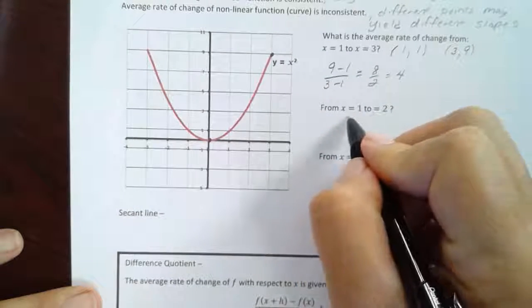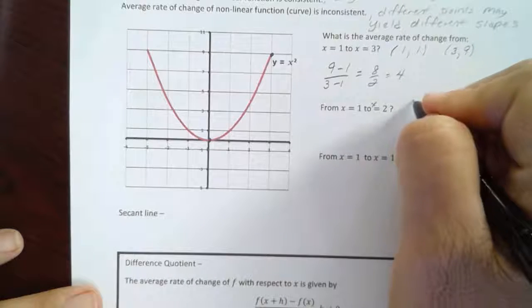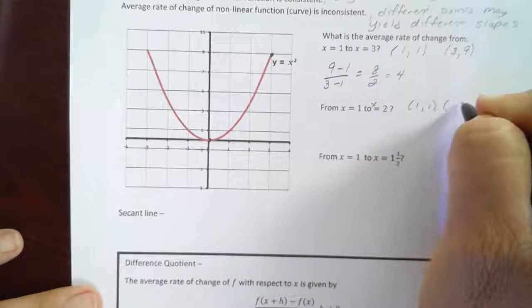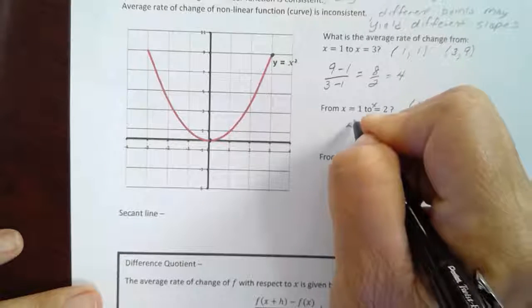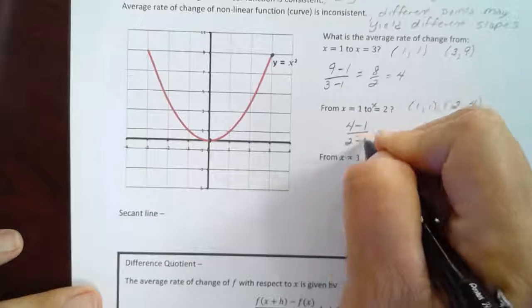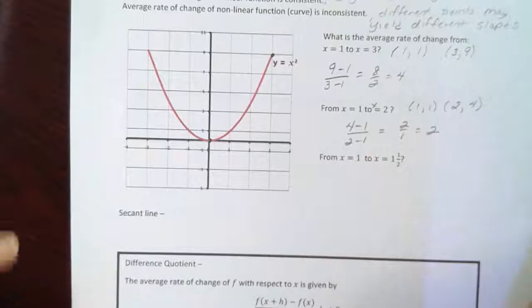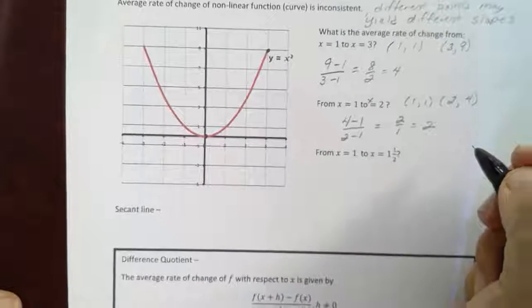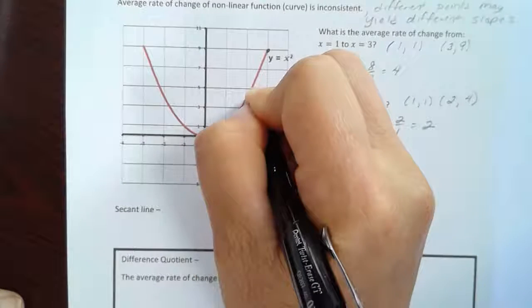If we're considering the points where x is 1 and then x is 2, we've got 1, 1. This time our second point will be 2, and 2 squared will be 4. It's going to be 4 minus 1 over 2 minus 1, which is going to be 2 over 1, which is just 2. So the average rate of change between the points did change. Okay, and 2, 4, that would be about here.